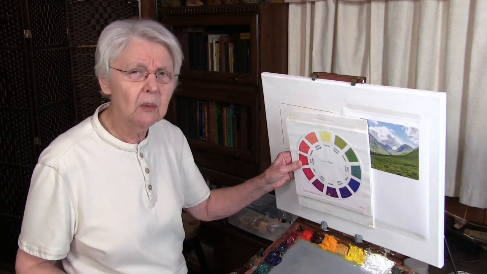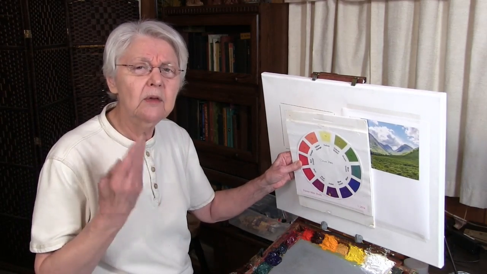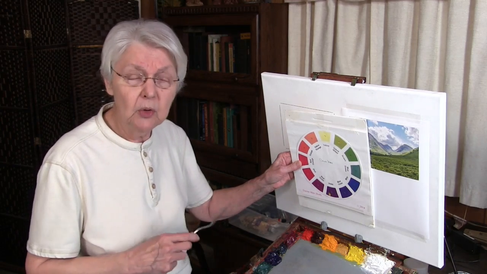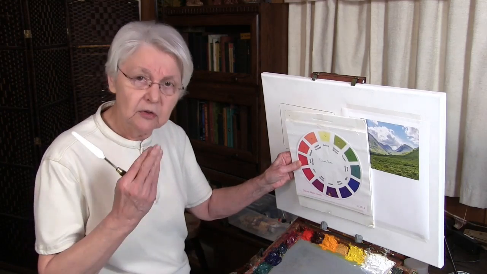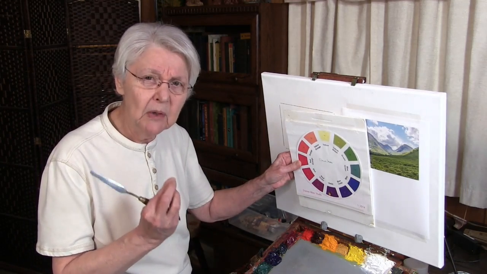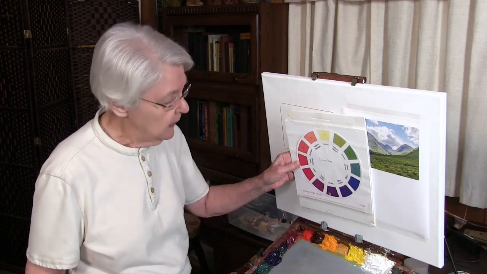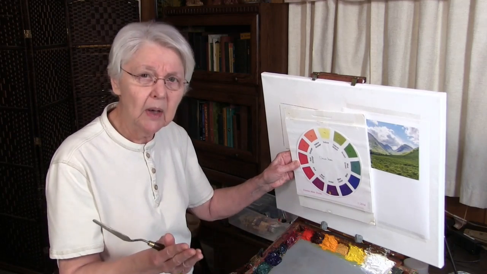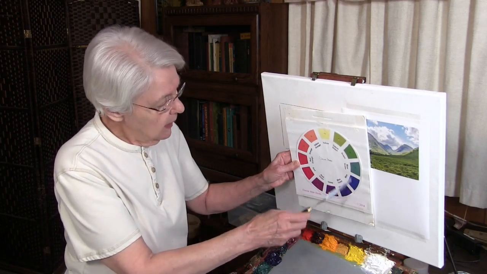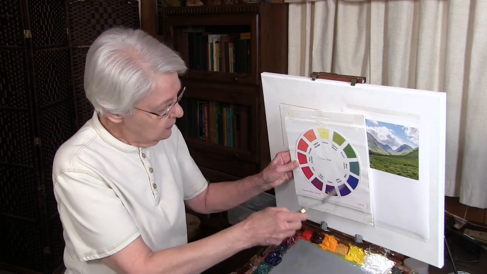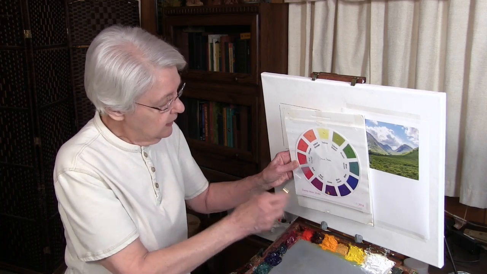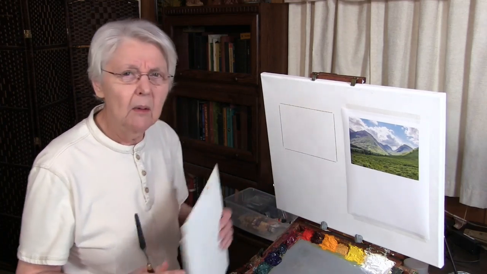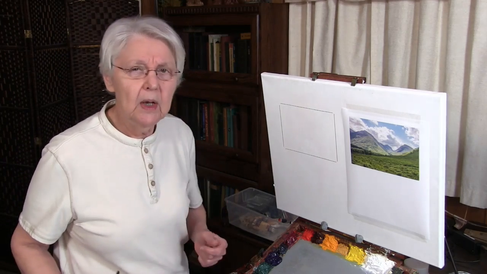Now, why do you need the color wheel? Well, the color wheel is a way to guide your thinking about the colors that you would use to set up a limited palette. So since I'm going to be focusing on the complementary palette here, what am I looking for? I'm looking for colors that are opposite each other. That's what complementary colors are. And so I could begin with any one of these colors and find its opposite and then develop a limited palette from that.